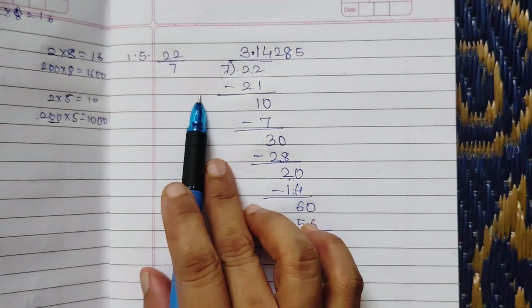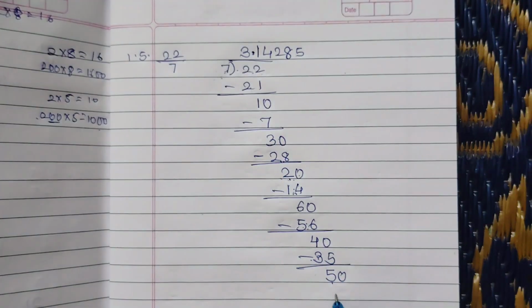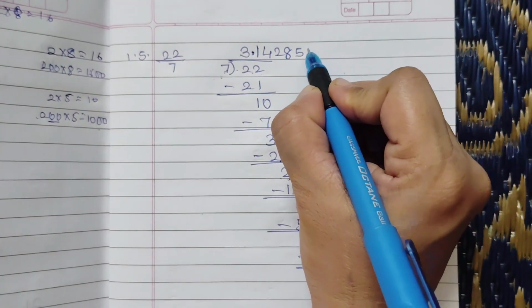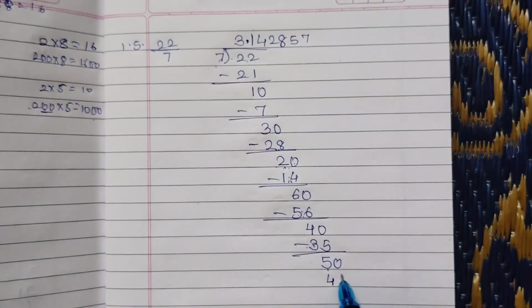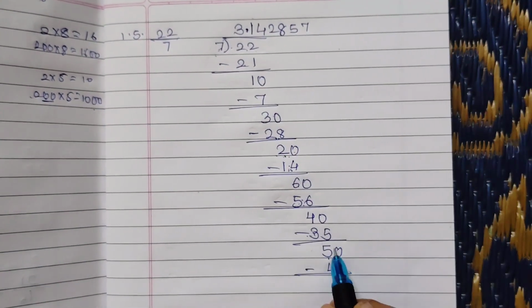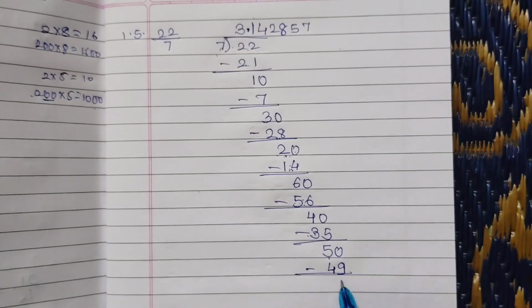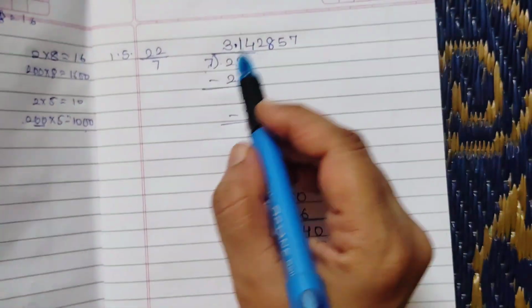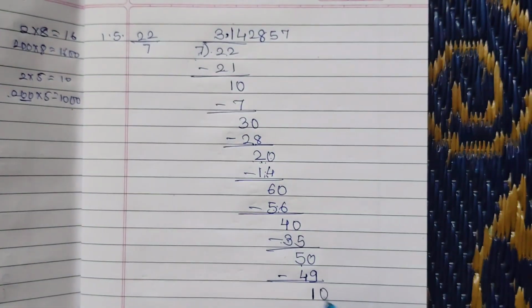Now what will I take? 7 sevens are 49 because 7 8s is 56. 56 is greater than 50, so I will take 7 sevens are 49. Subtract 50 minus 49 is what? 1. 1 I get. So the decimal point is there, so I will give here 0.